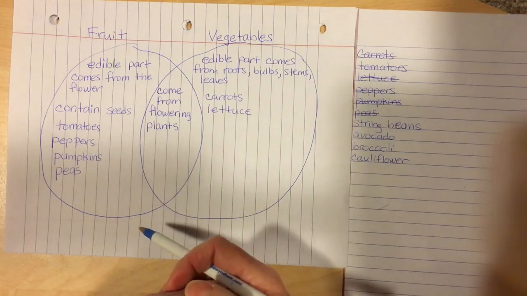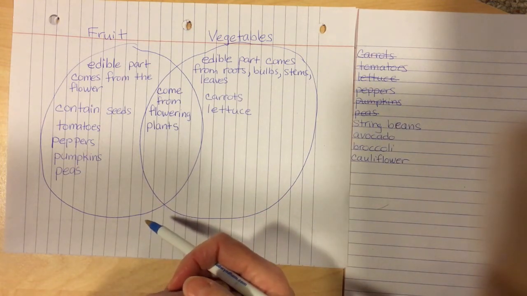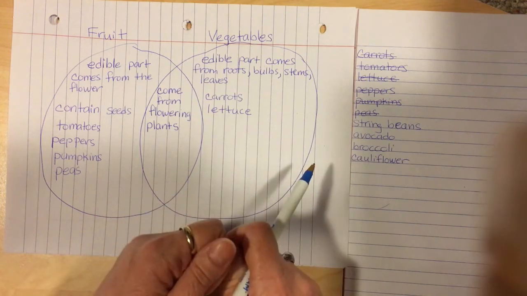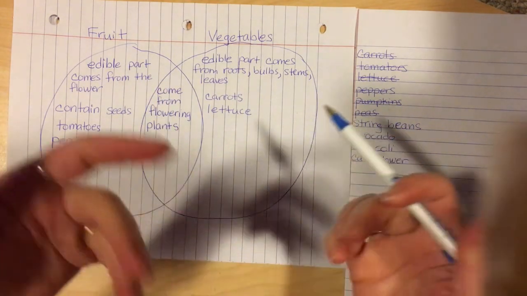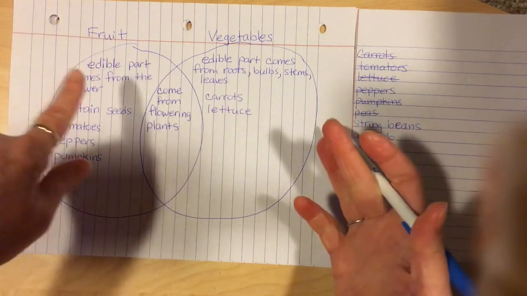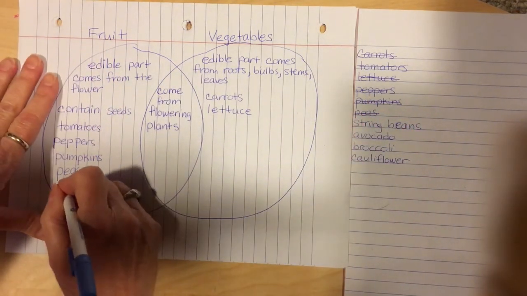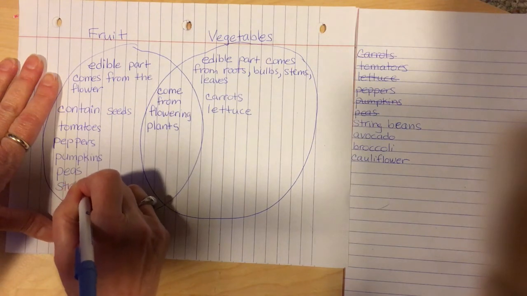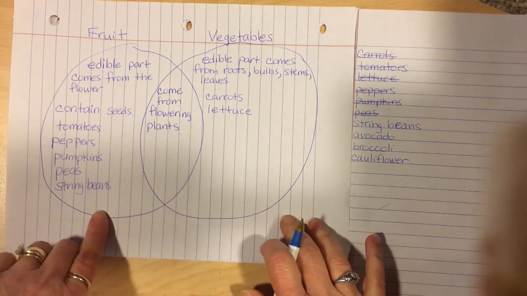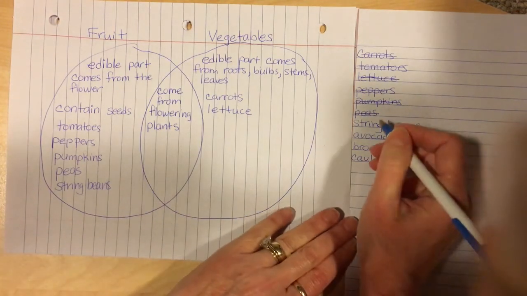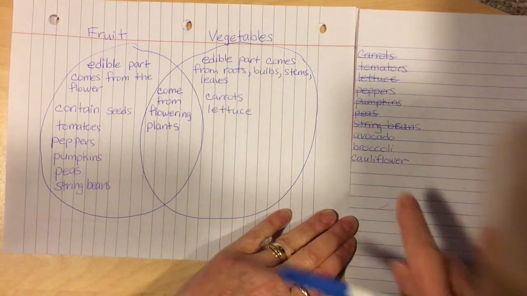String beans. If you slice open a string bean, you're going to see some tiny little seeds in there. So string beans are fruit. We sure are getting a lot of fruits, aren't we? Let's try this one.